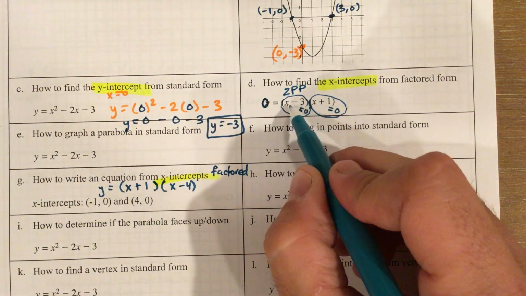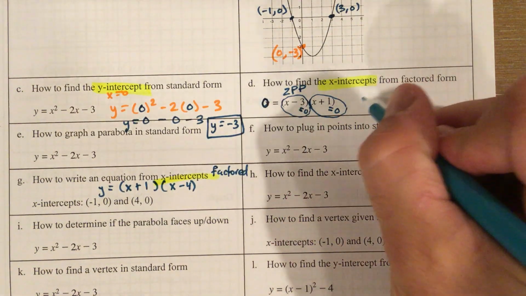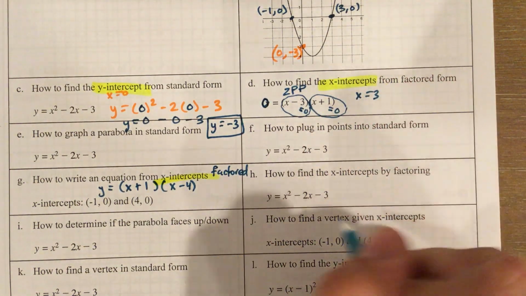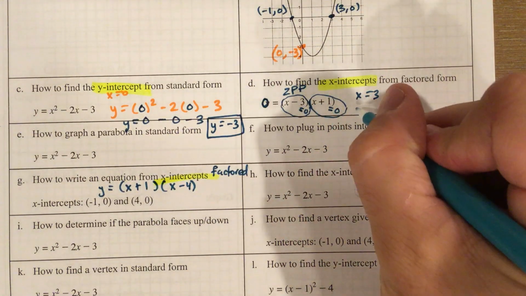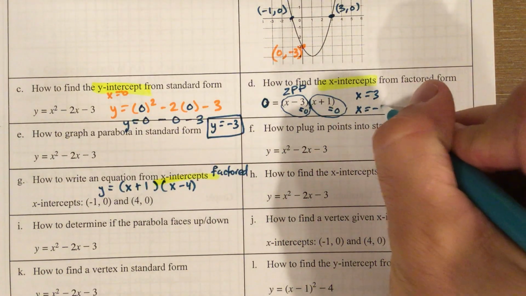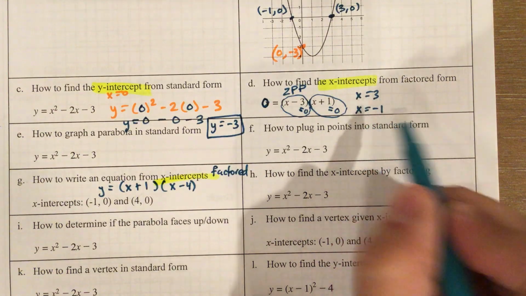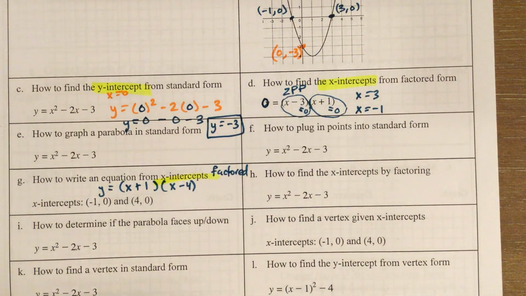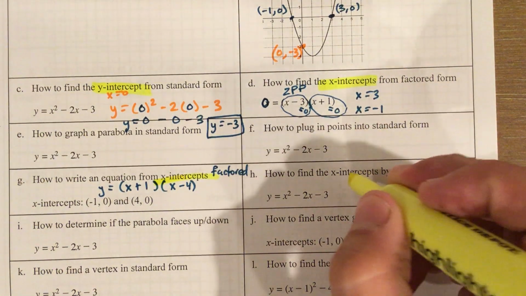So this one's going to produce x minus 3 equals 0. That's going to be x is 3. And x plus 1 as a factor produces x equals negative 1. So it looks like 2 x-intercepts in this case.